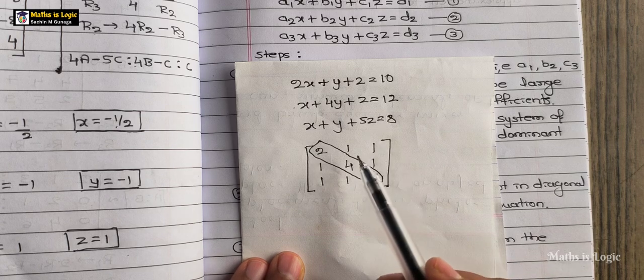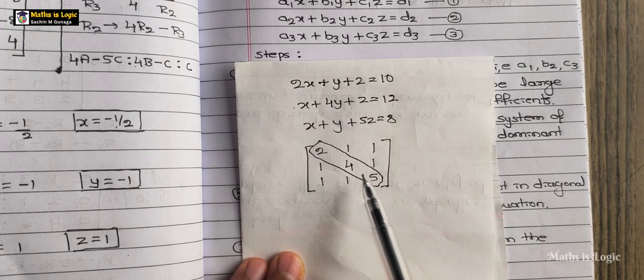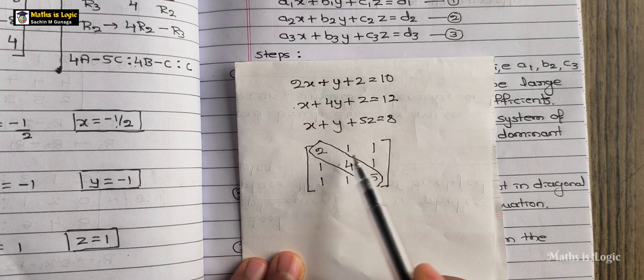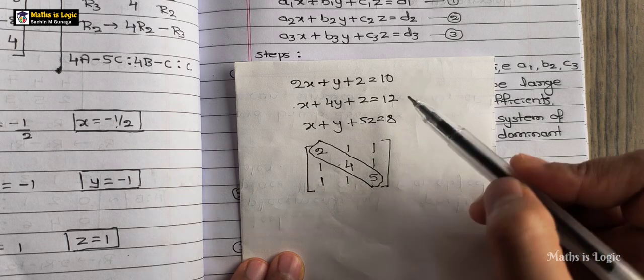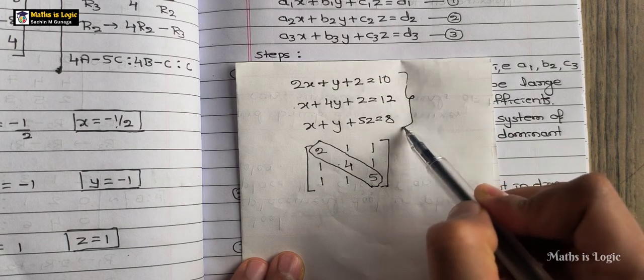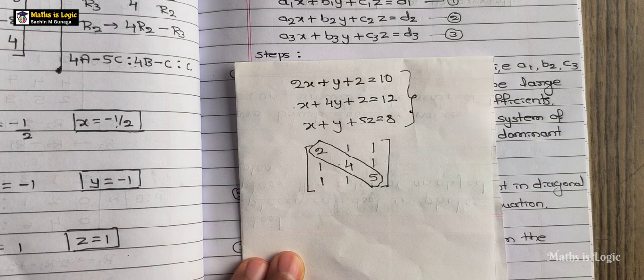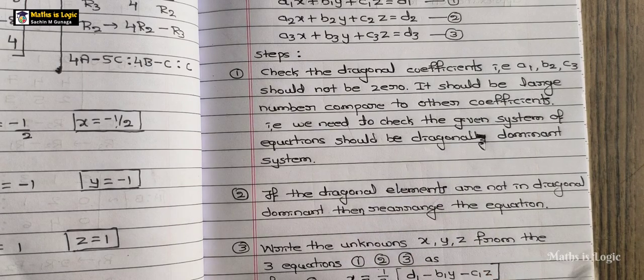Therefore, the diagonal elements are the largest values. You can see 2, 4, 5, these three are the largest values compared to the other elements. Therefore this given system is a diagonally dominant system. That we need to check first.